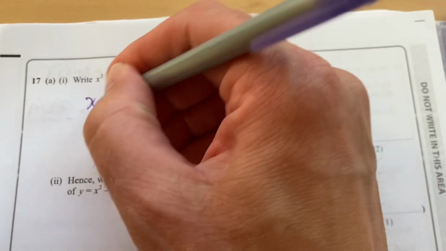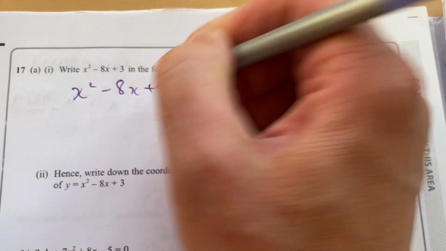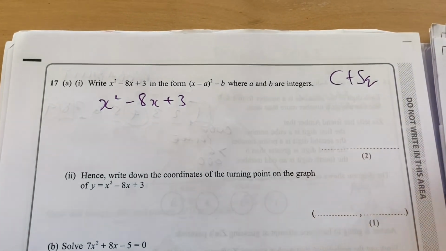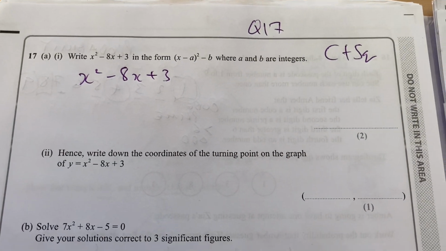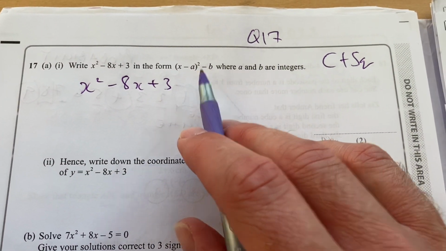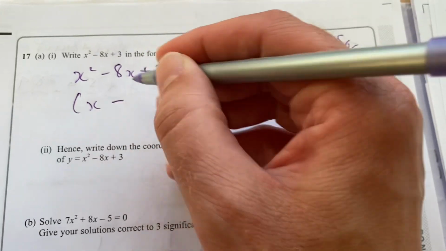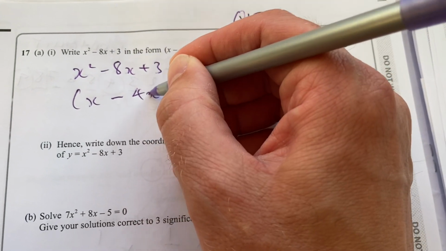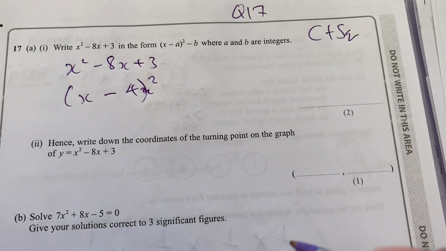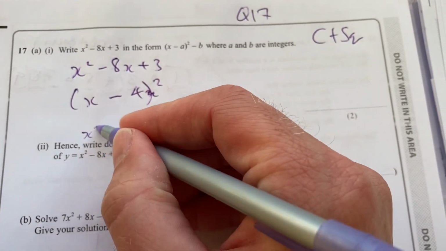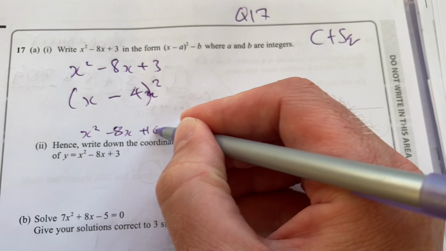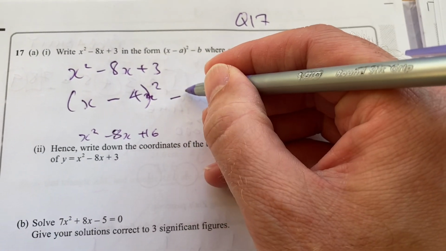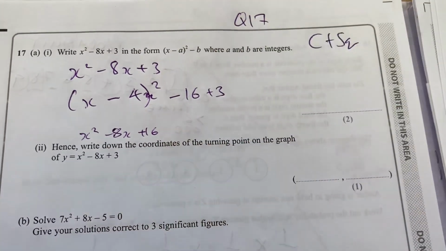We have x squared minus 8x plus 3. So this is a completing the square quadratic question. I'm going to write it in that complete the square form. So we take half of that coefficient and we square it. Now remember, if we were to multiply that out, we'd have minus 8x and we'd have plus 16. So we need to subtract 16 plus that 3 that was already there.